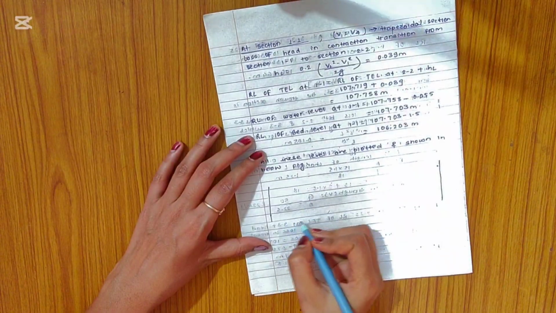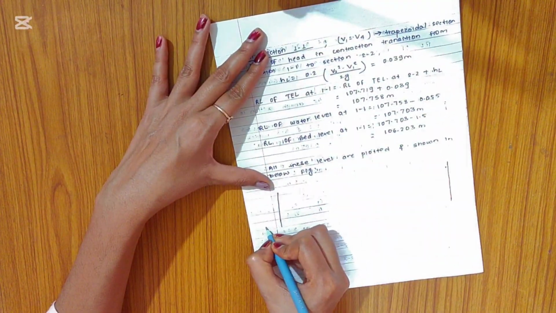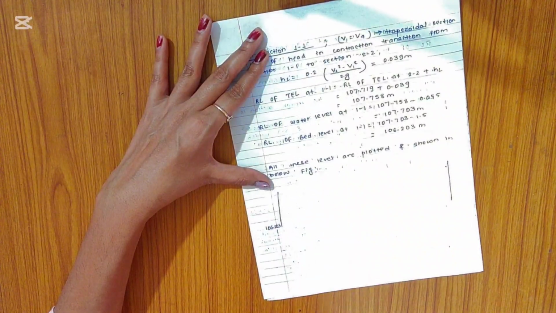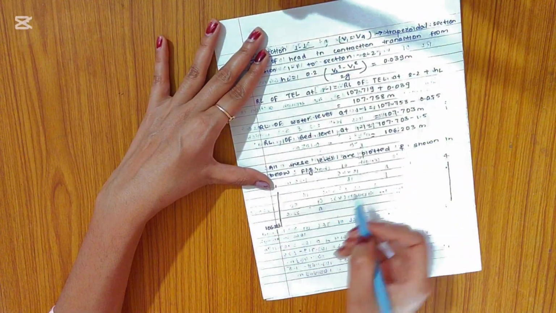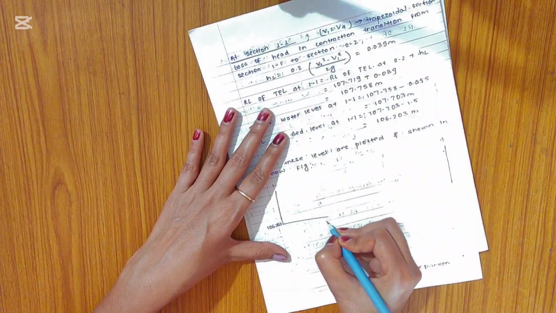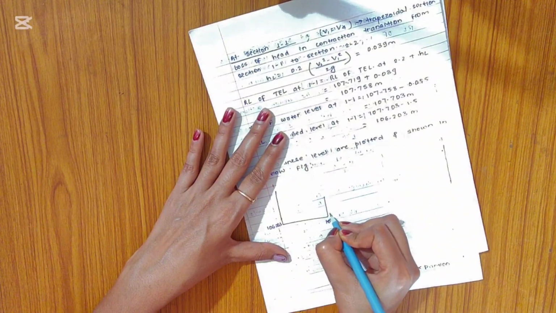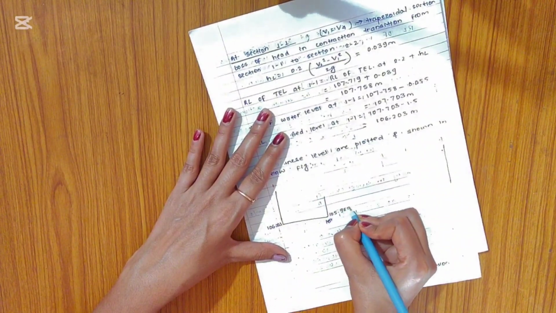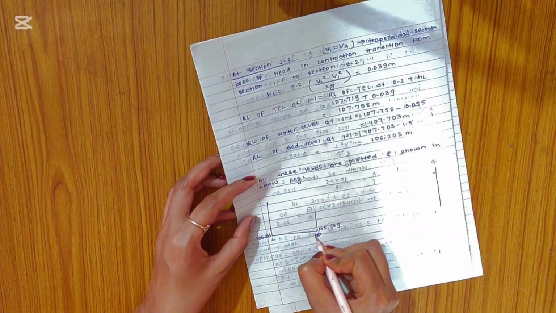So now we have the bed level is 106.203. This is section 1, section 4. Now RL bed level at section 2 is 105.969. Okay, this is section 1, this is section 2.